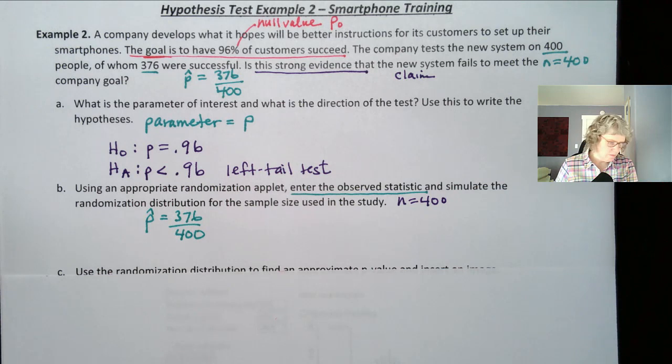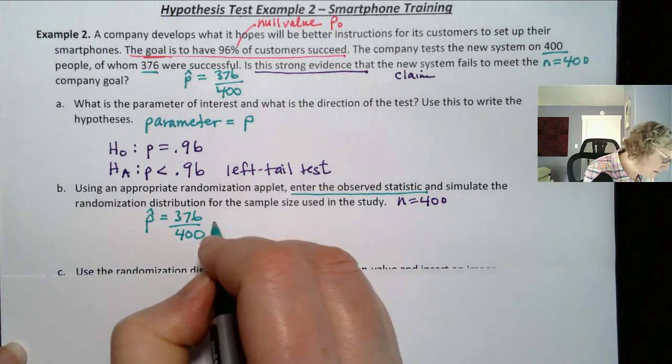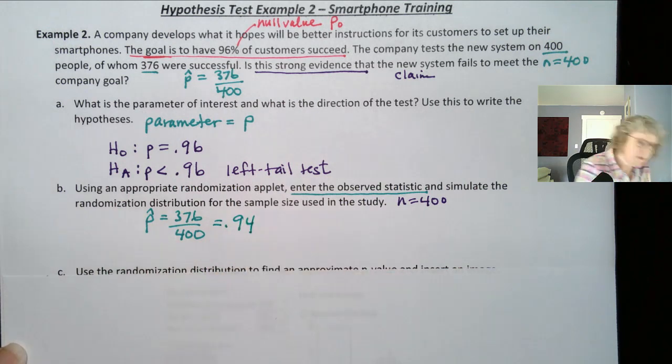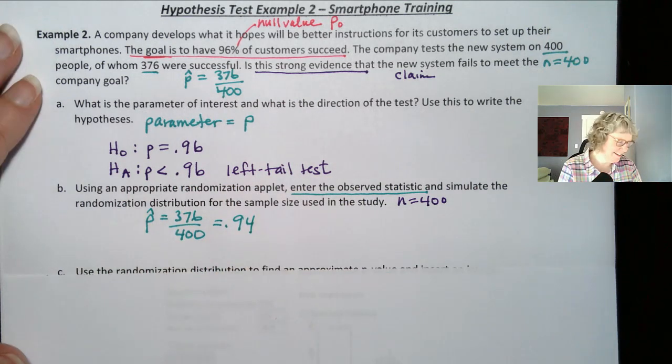376 out of 400 is 94%. Find that calculator before the next video.